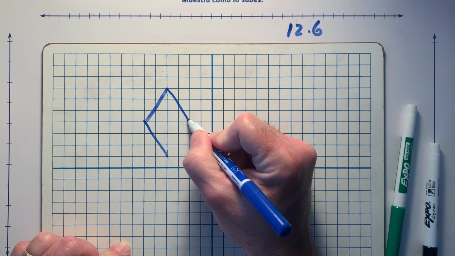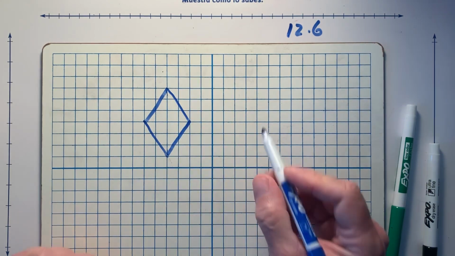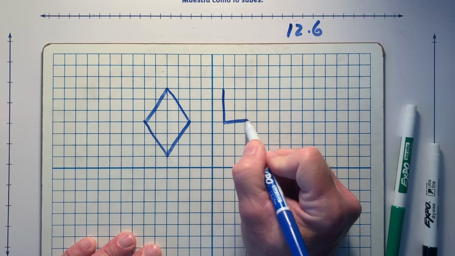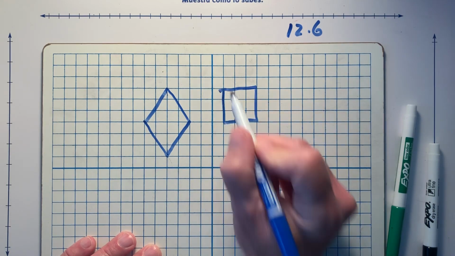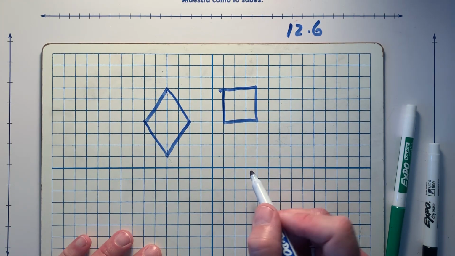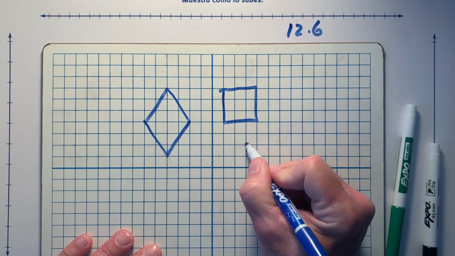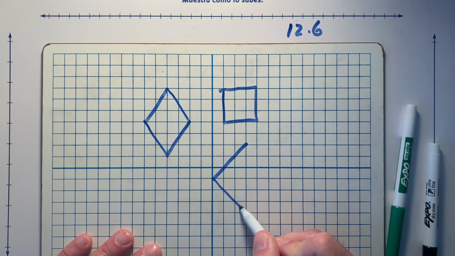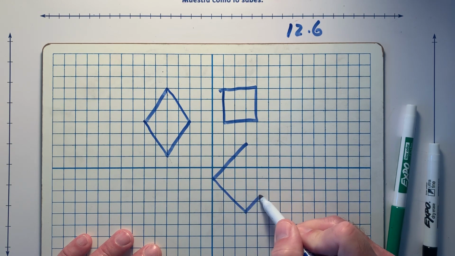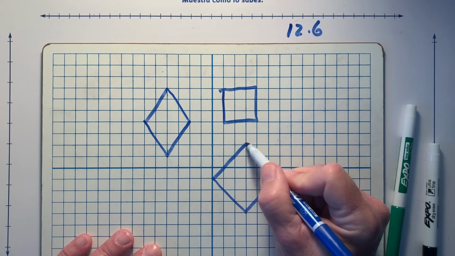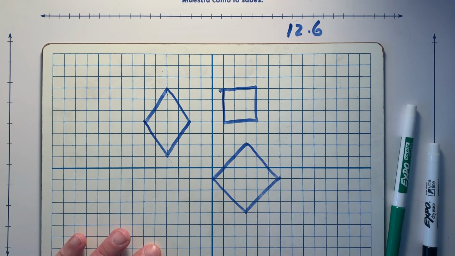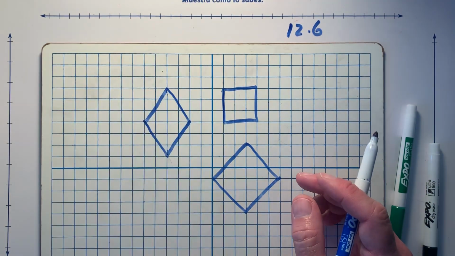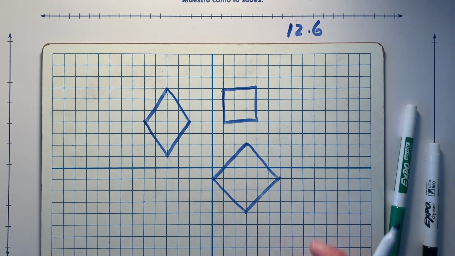Here we go. That looks better. Okay, there's 1. There's 2. And here is 3. Here we have 3 rhombi. The plural of rhombus is rhombi.